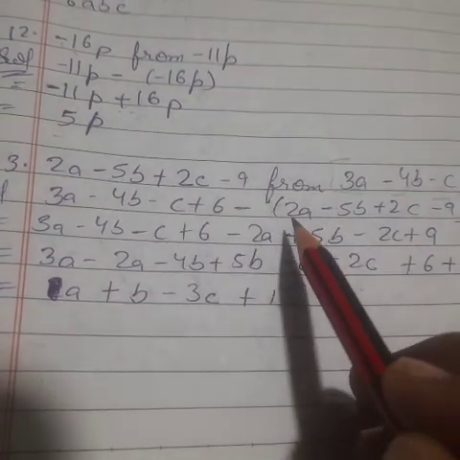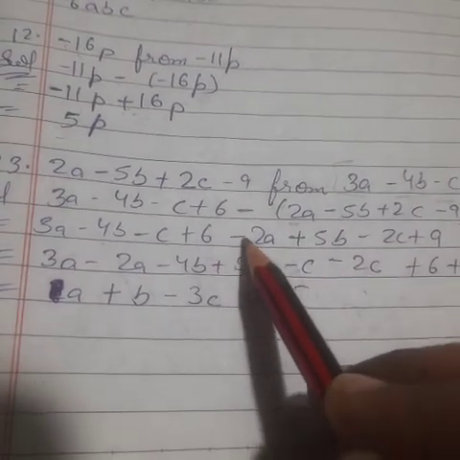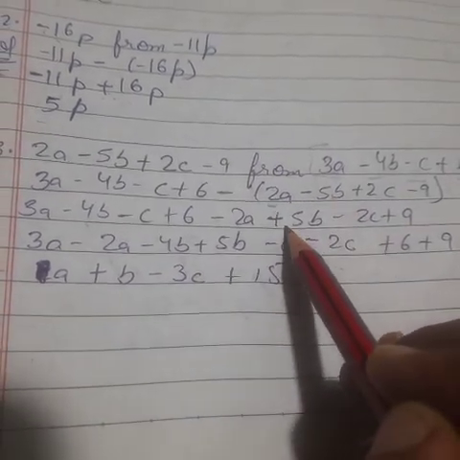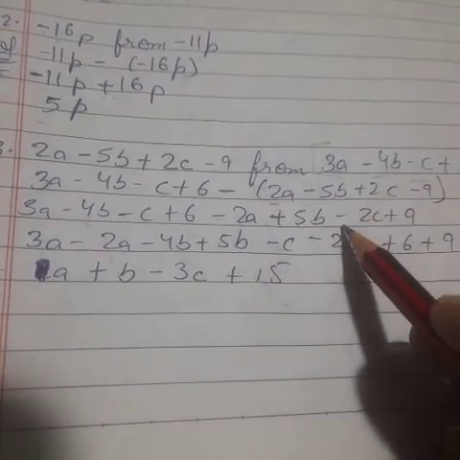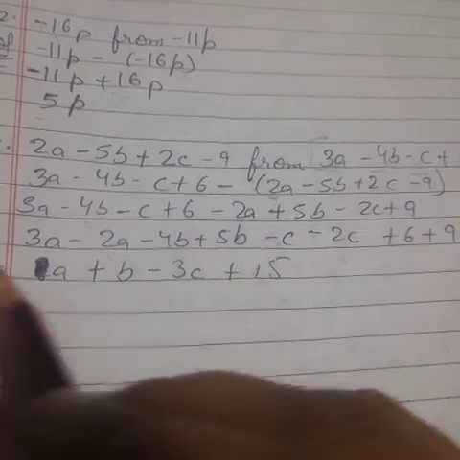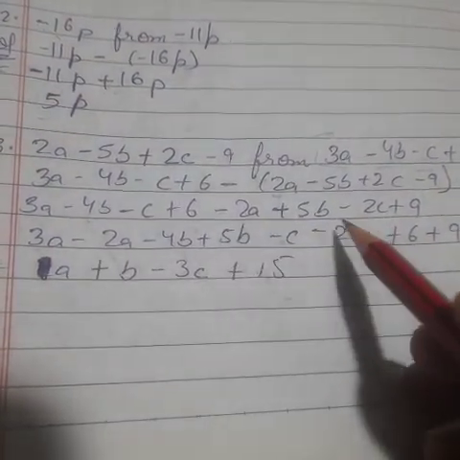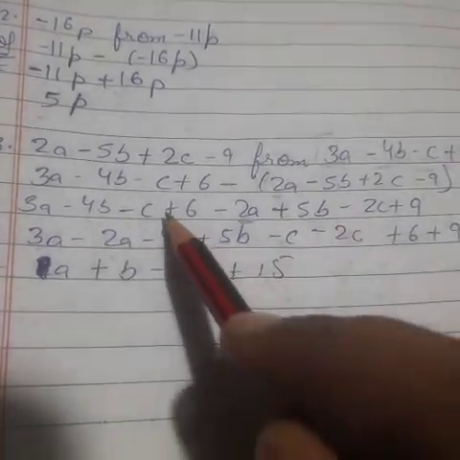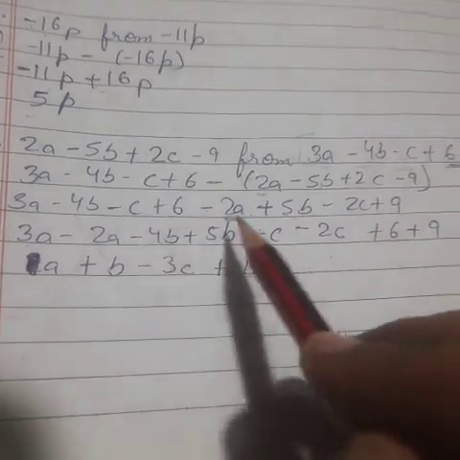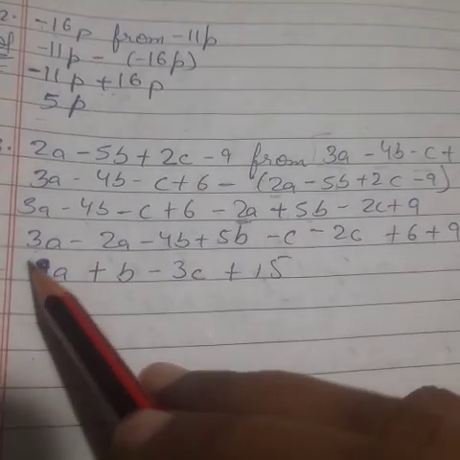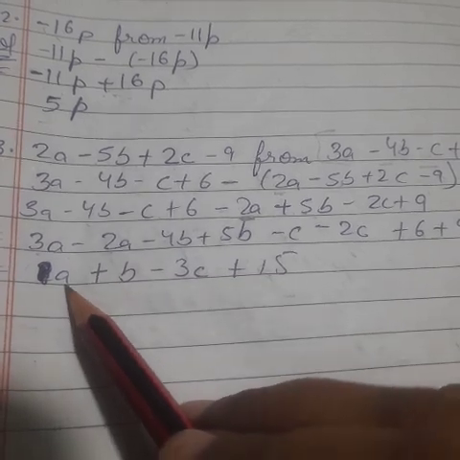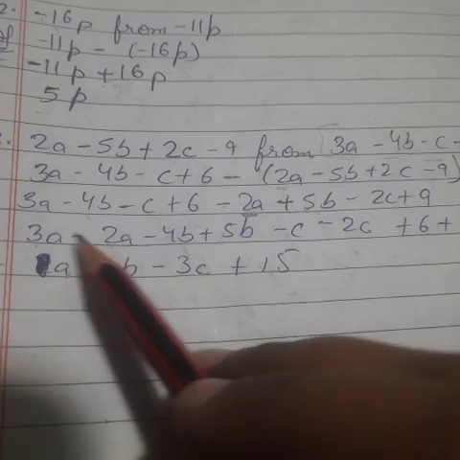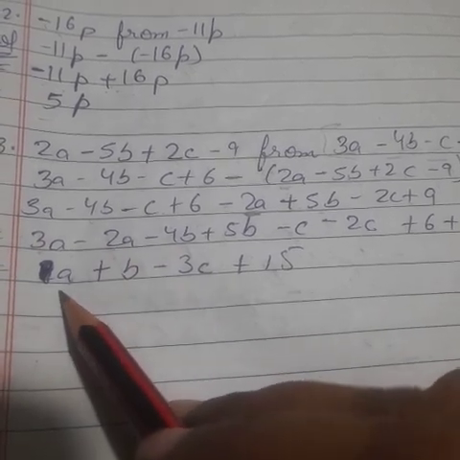Okay. Now bache, this number is positive, so here it will be minus 2a. Positive changed into negative. Here minus 5b changed into plus 5b, plus 2c into minus 2c, minus 9 into plus 9. 3a minus 2a, the same variable, minus 4b plus 5b, minus c minus 2c, plus 6 plus 9. Now 3a minus 2a, 3 minus 2, 1. Okay, you can write 1, you need not write 1. It's not compulsory.